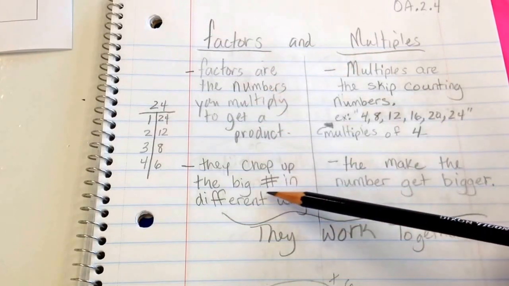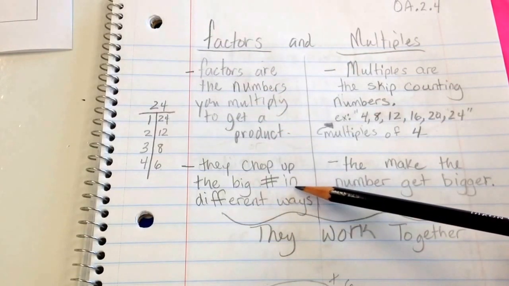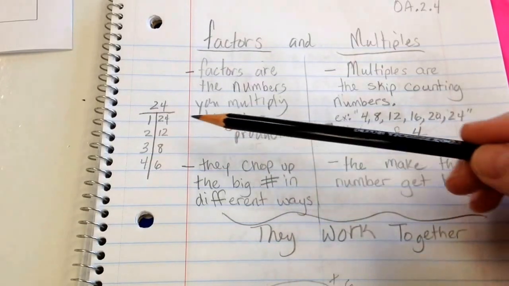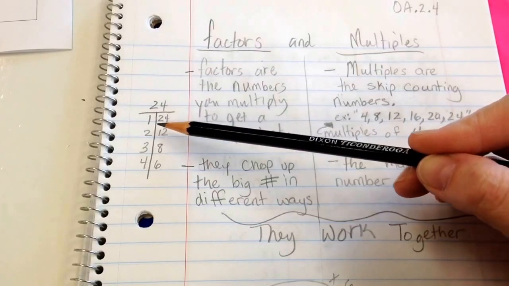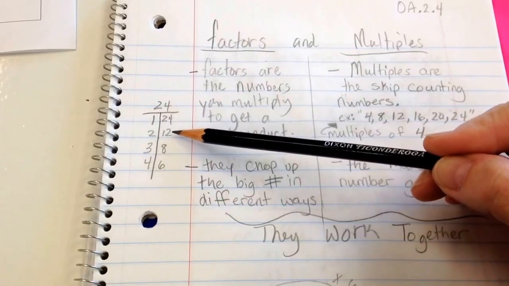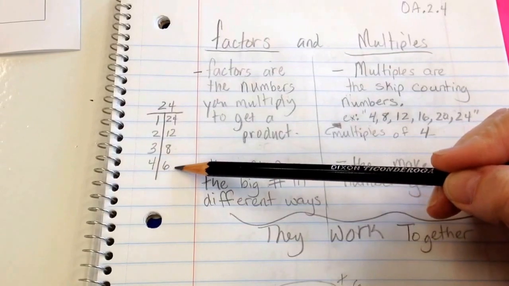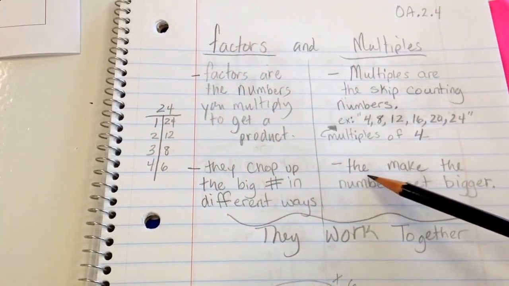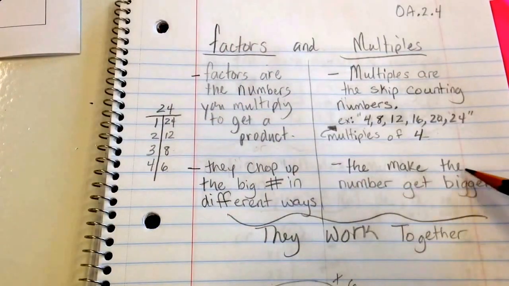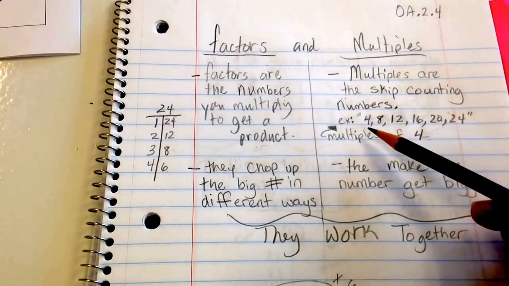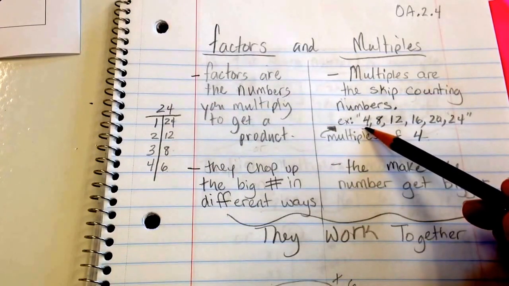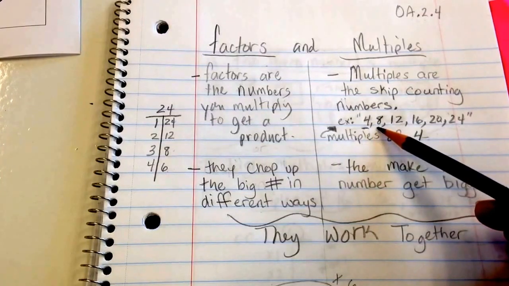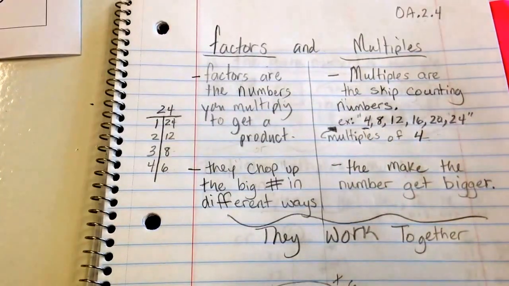Factors, they chop up the number. They chop the big number up that they give you in different ways. So if they give us 24 as our big number, factors chop it up in different ways. We can either do 1 times 24, or 2 times 12, or 3 times 8, or 4 times 6. Multiples, on the other hand, they make the number get bigger. And if you look at these, if the multiples of 4, the number gets bigger. 4 is our given number, and as we do the multiples, it just keeps getting bigger.